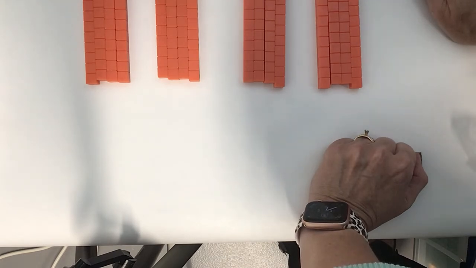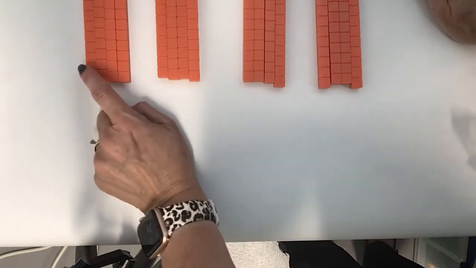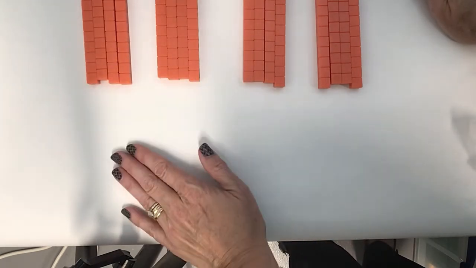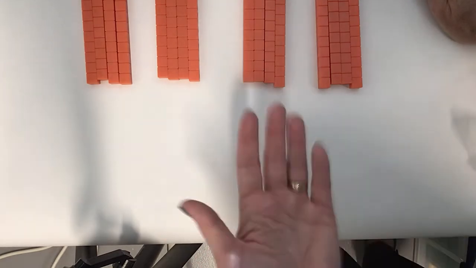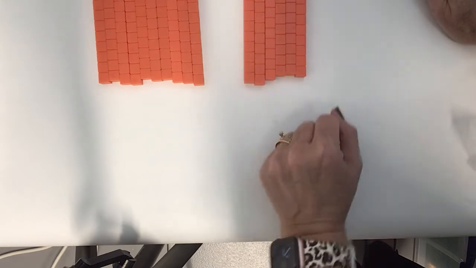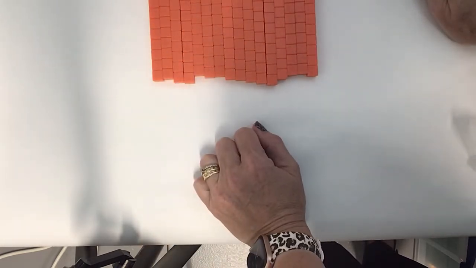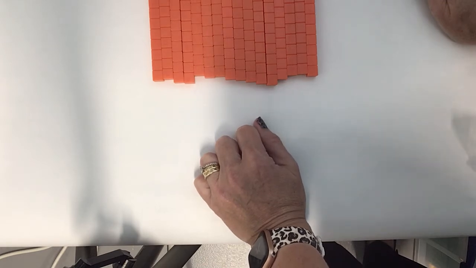The multiplication statement for that would be 4 groups of 4/10 in each group, or 4 times 4/10, equals a total, a product of 1 6/10, or 16 tenths. So a few things to remember with this.